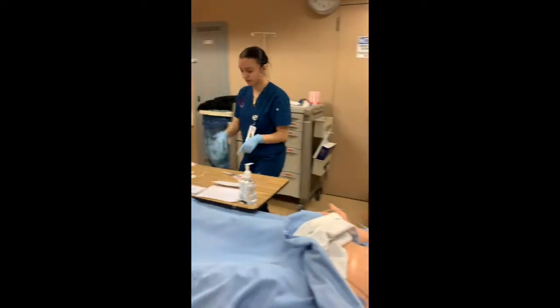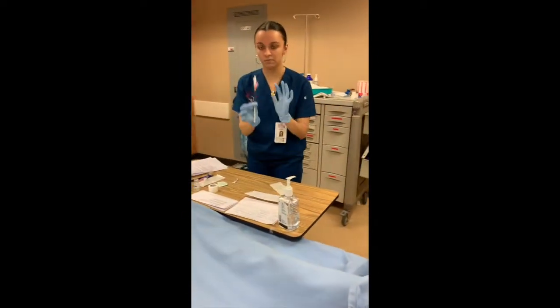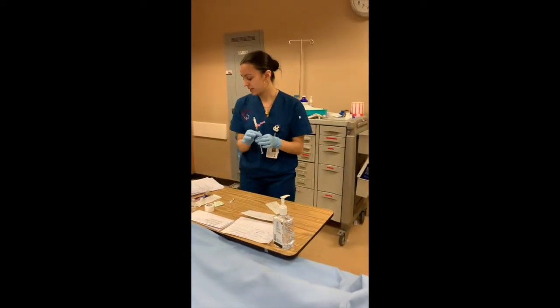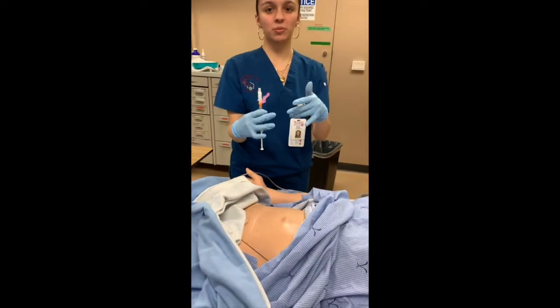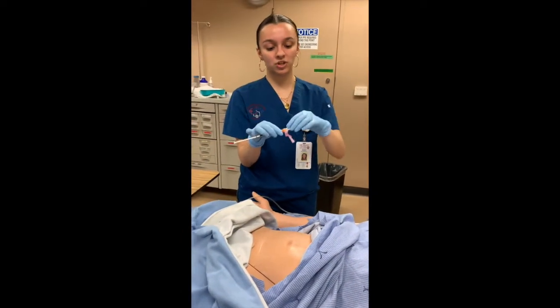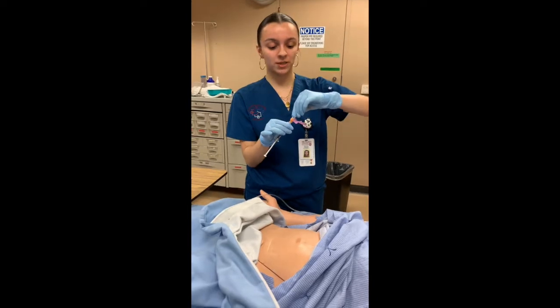So next what I'm going to be doing, I'm going to be giving the heparin, which is the subcutaneous medication. You want to make this as quick as possible but effective so that the patient's not in a lot of pain. So I'm just going to be taking the cap off.